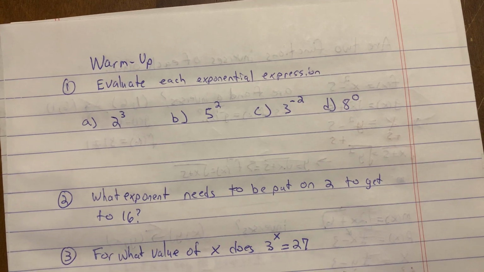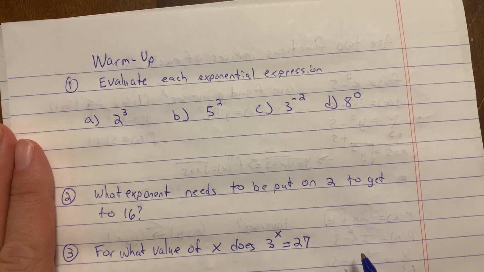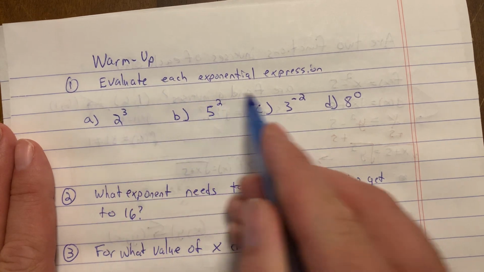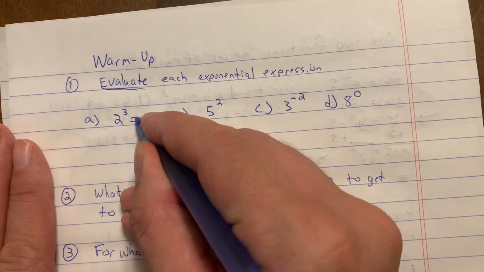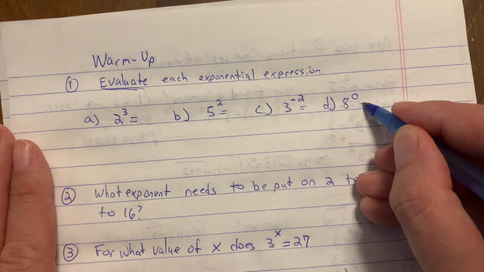All right, we're going to start with a warm-up that you want to be able to do without a calculator. We're going to make sure we all have the same base knowledge of exponents and how they work. You're going to evaluate each exponential expression. Evaluate means to find the value of. So find the value of 2 to the third, find the value of 5 squared, 3 to the negative 2, and 8 to the 0th power.